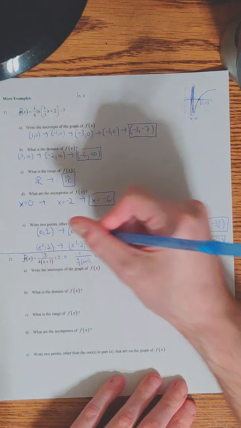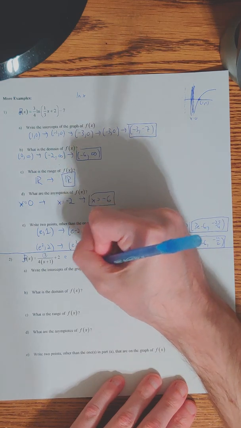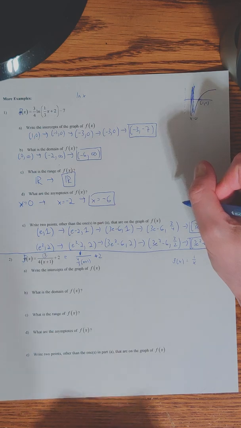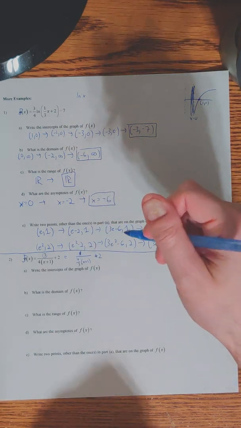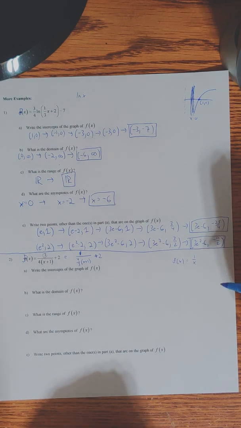And when I rewrite it that way, now here's my 1 over, and then this is all the stuff in the bottom I'm doing to the x, and then this plus 2 is what I'm doing to the y. So now this is a little easier to deal with. So first, what are the intercepts of this graph? Well, what are the intercepts of 1 over x? 1 over x didn't have any intercepts, did it?